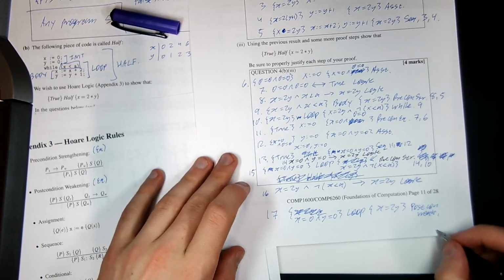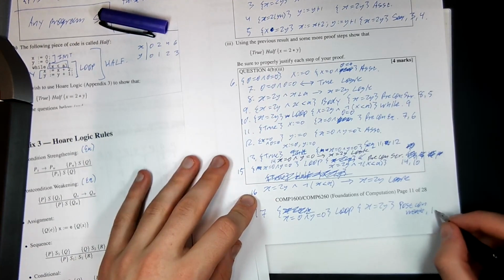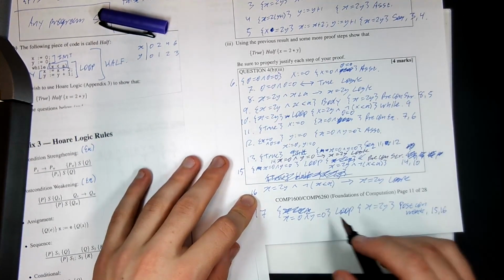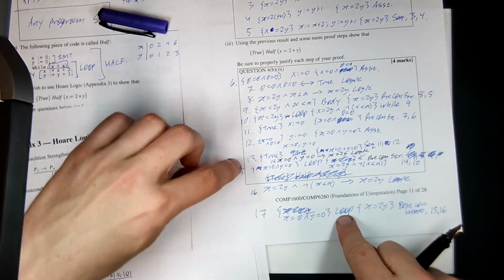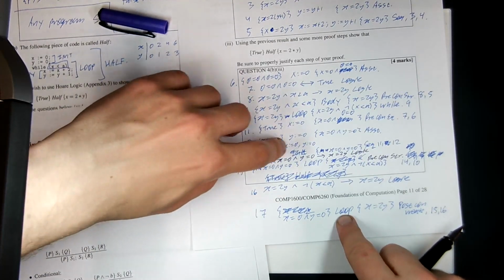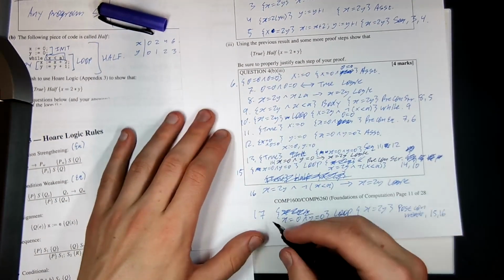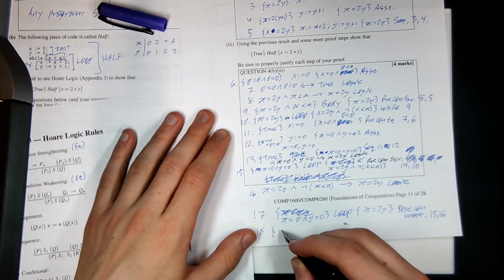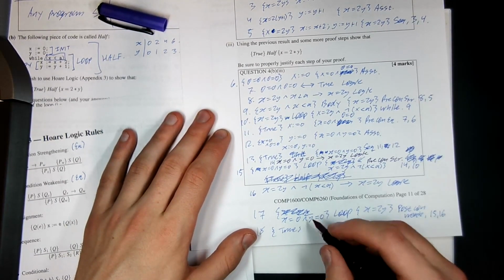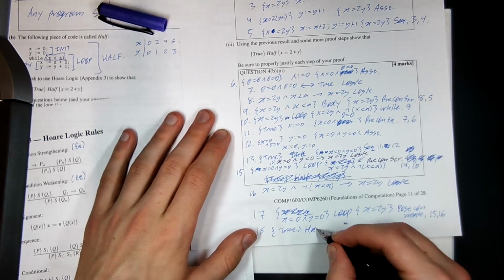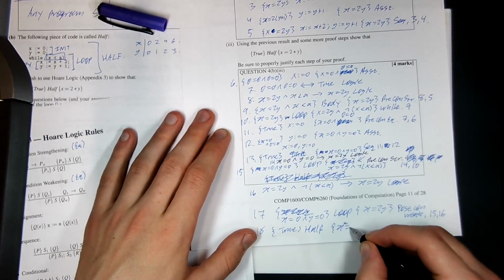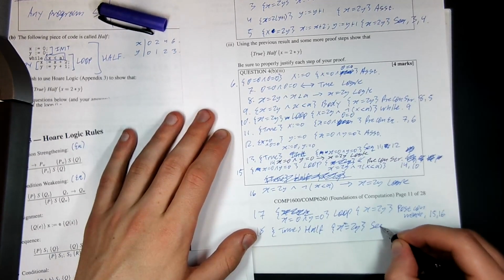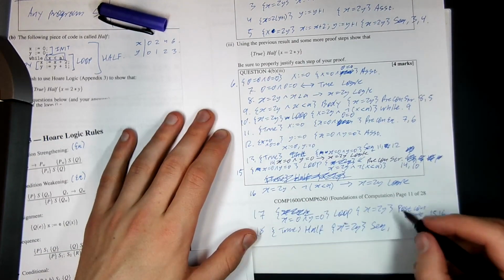Lines 15, 16. And we combine this line here with line 13, which was true init x is equal to 0 and y is equal to 0. So then we get true, loop, x is equal to 2y. Sequencing 13, 17.